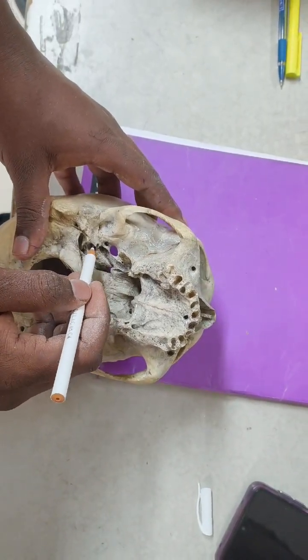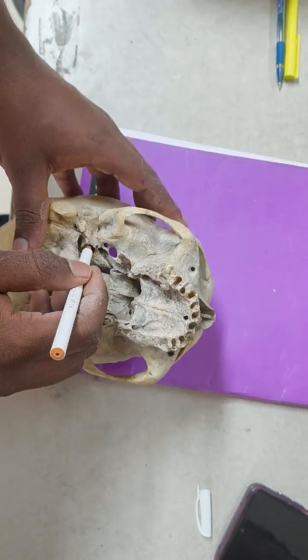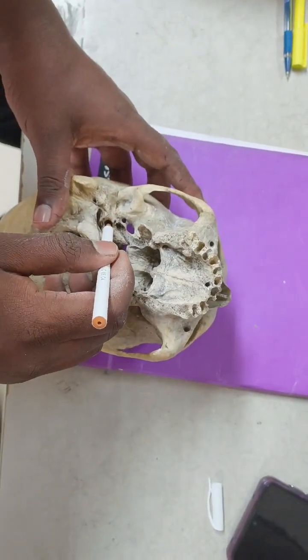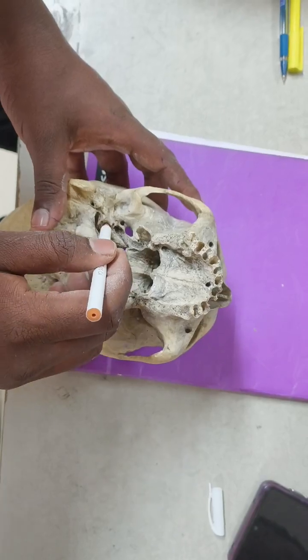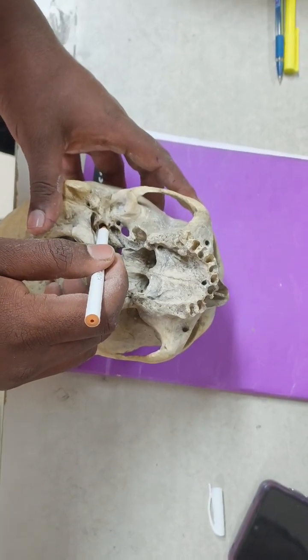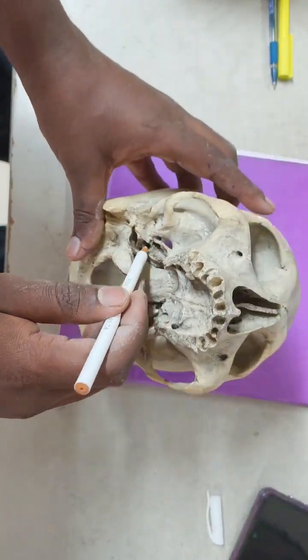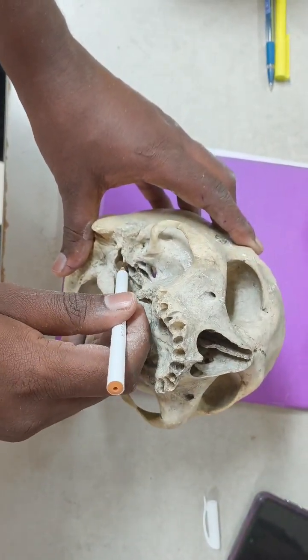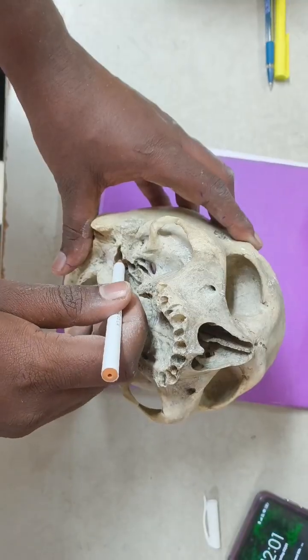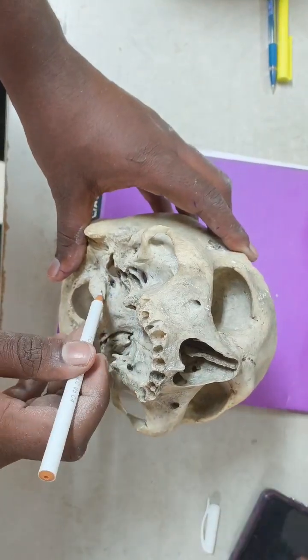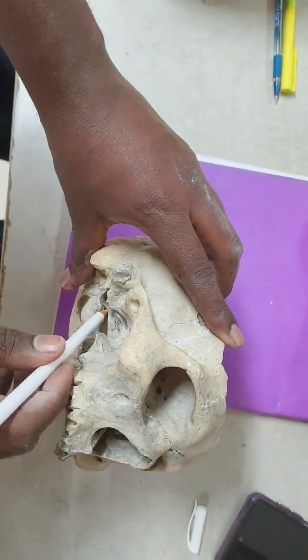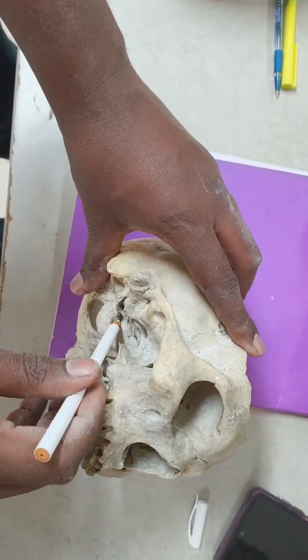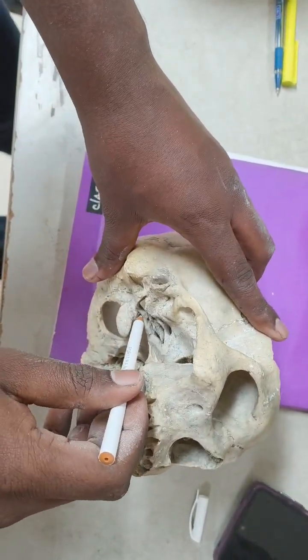Posteromedial to this foramen spinosum we will have one foramen, but that foramen will not communicate inside. That foramen is known as carotid canal. Behind carotid canal we will have one large depression and foramen. That foramen is known as jugular fossa. And followed by that in the medial aspect we will have another foramen. It is known as anterior condylar canal.